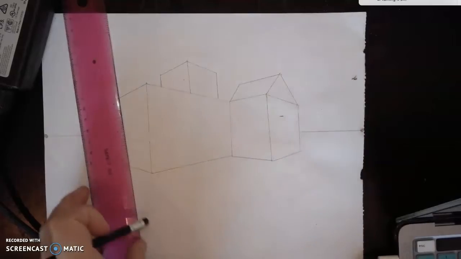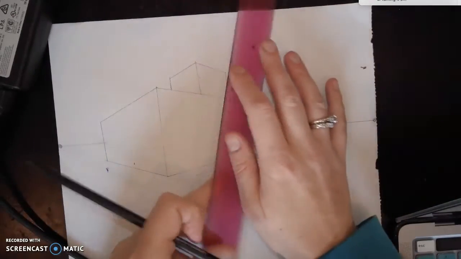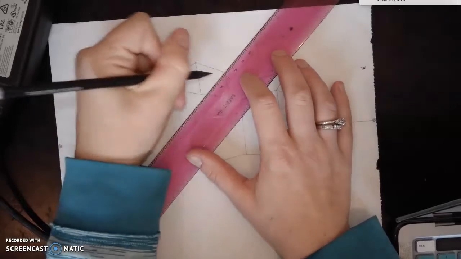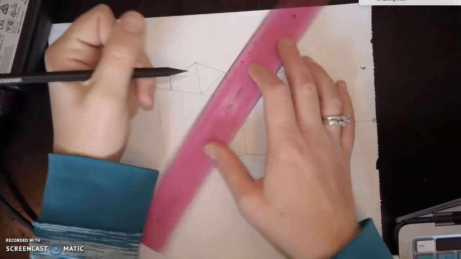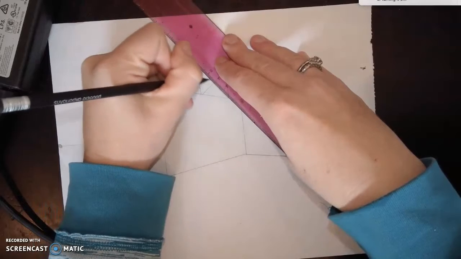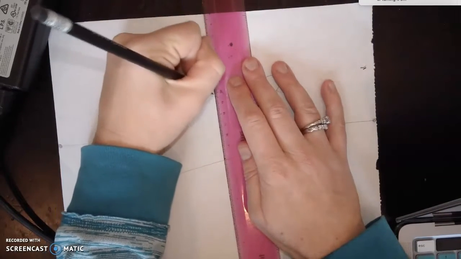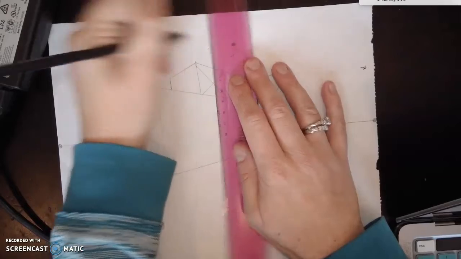Okay, so there's one peak. Mine's a little bit out of proportion. I'm doing this pretty fast. Now here's another peak. And again, the center is going to be right here.